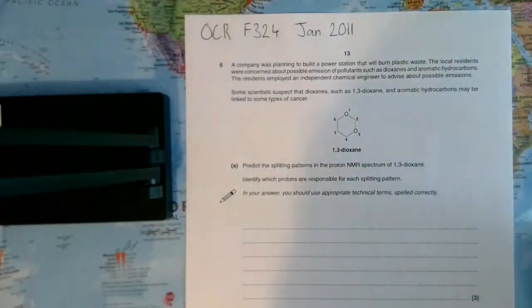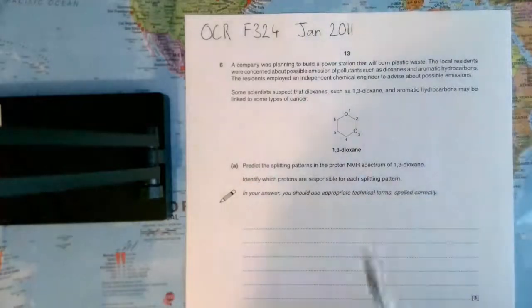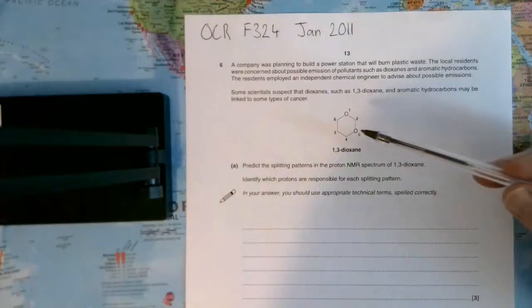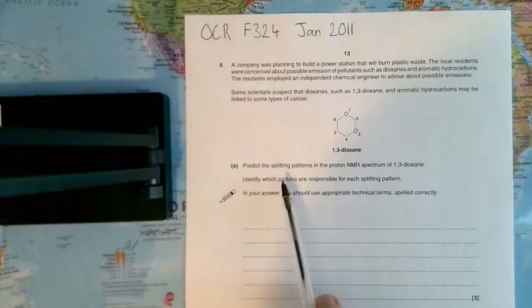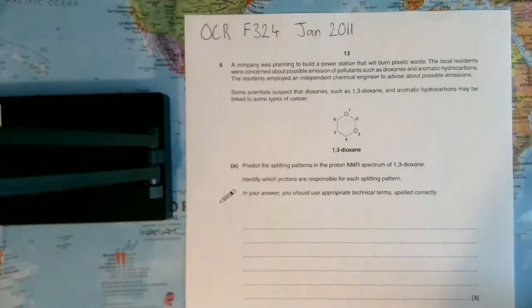Okay, so this is OCR F324 Old Chemistry, the January 2011 question 6 for all you NMR fans out there. Normally I would advise you to read the full question, but actually today the stuff at the top is just giving you a little bit of background on this particular chemical the question is going to focus on. So we're being asked here to predict the splitting patterns in the proton NMR for this chemical here.